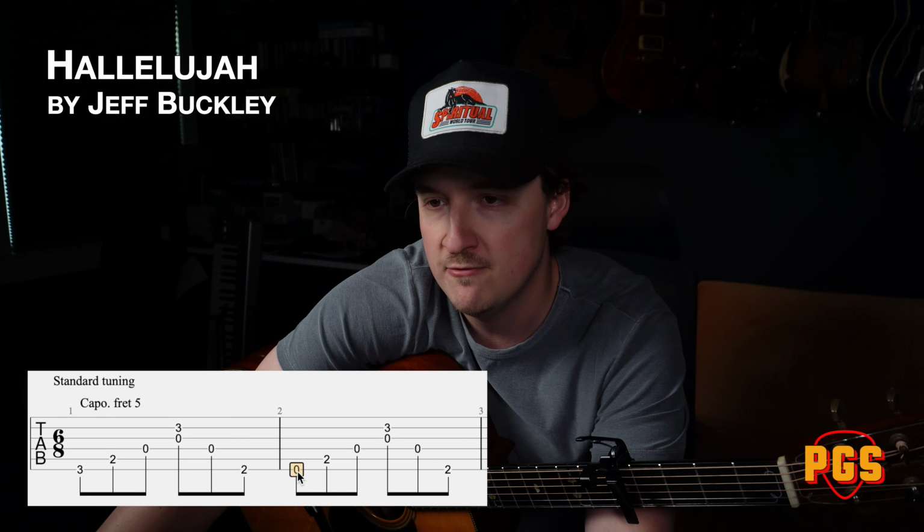So the distance is half as far away as that full step. Then we got a quarter step bend. This is somewhere in between your starting point and that half step bend. So it would probably be somewhere right in there. It's somewhere right in between there. You kind of just have to trust your ear there.